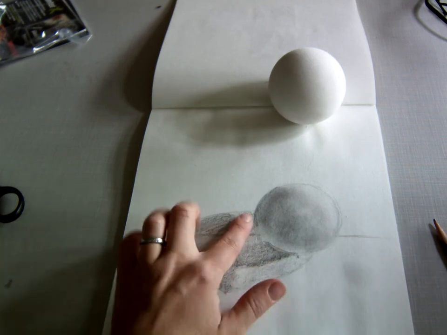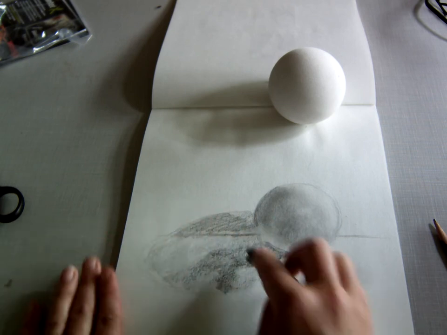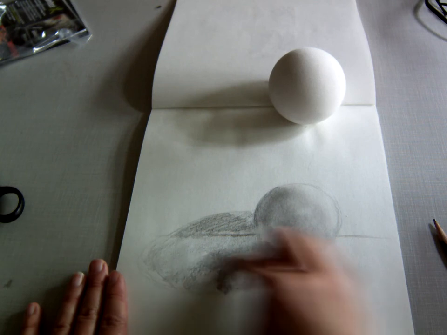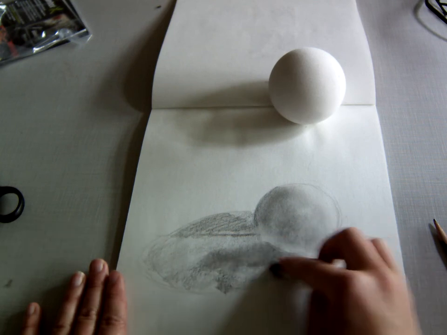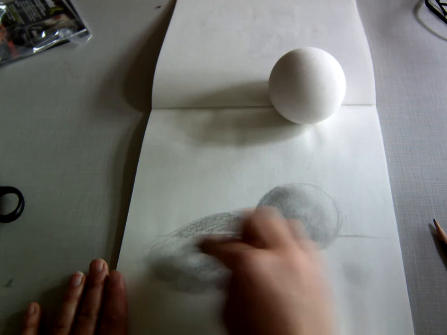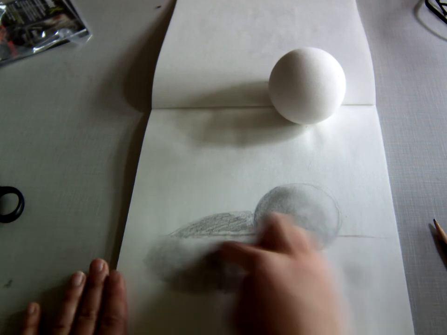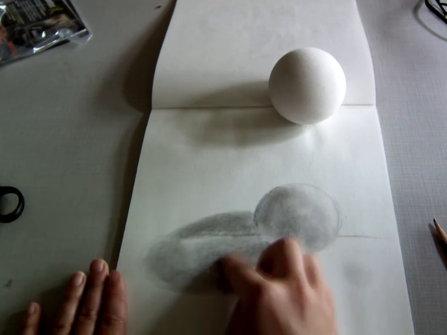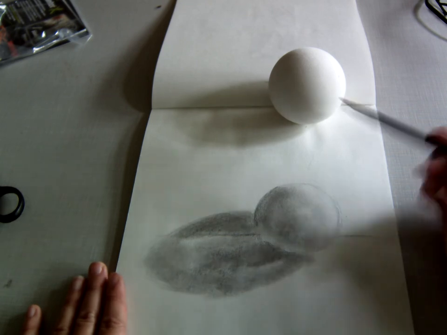Now my concern here is losing the edge of the ball between the cast shadow and the ball itself. So I'm going to just blend a little bit in this area and then go back and fill in. Here's my balance point shadow, blending that in, and larger cast shadow. Alright, so everything's there and it's blurry. So now I need to go back and make some repairs.